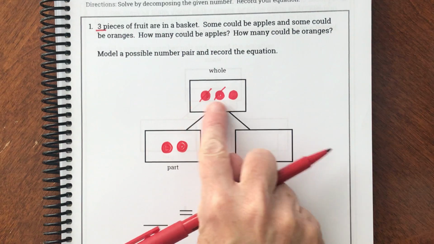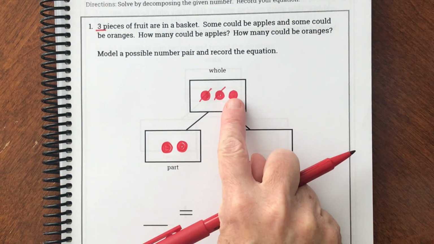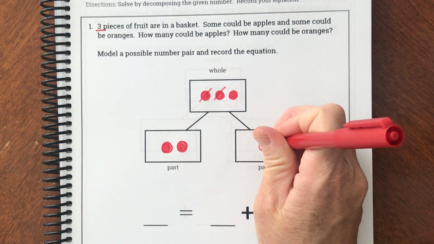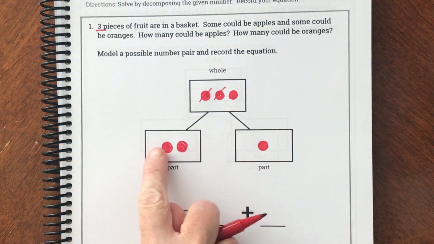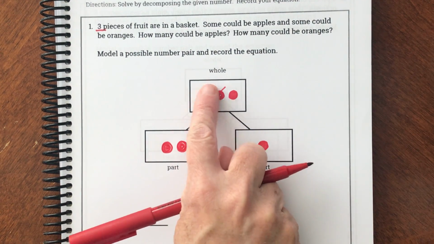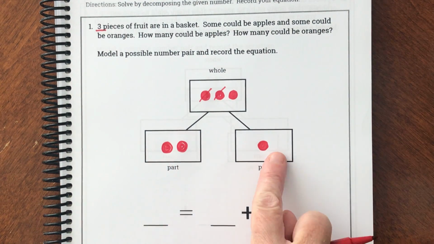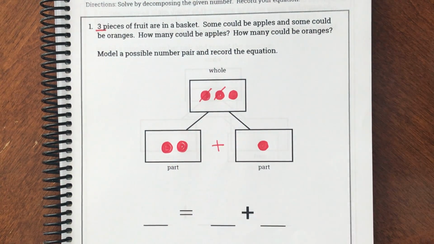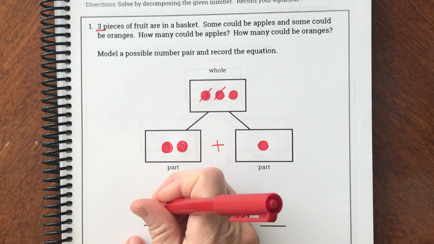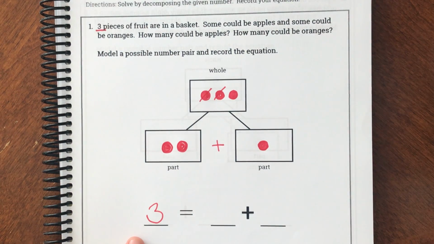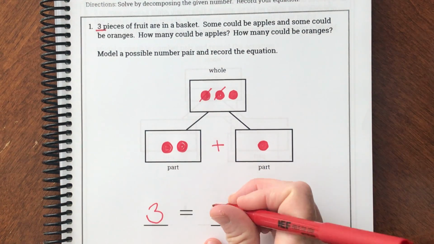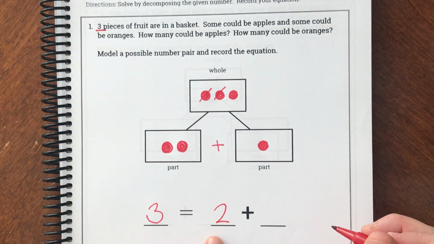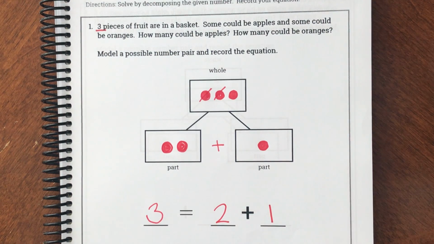Well, if there's only 3 and I said 2 are apples, that means there has to be only 1 orange because there has to be 3 total here. So the whole 3 equals this part plus this part. So I'm going to put an addition sign there. Now when I make my equation, that means my whole was 3. There were 3 pieces of fruit in the basket, and I decided that one part was 2. So I said there was 2 apples, which meant there had to be only 1 orange. So that was my choice.